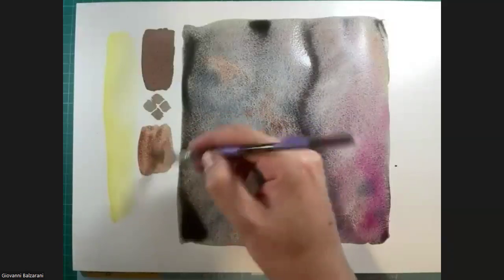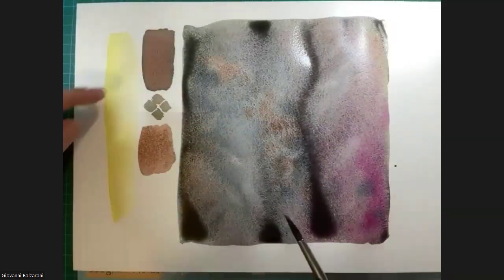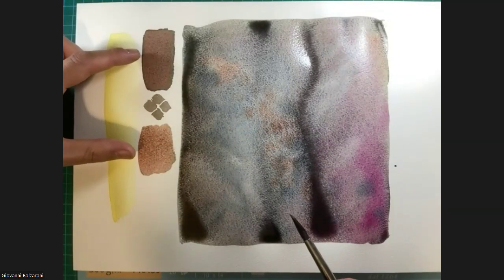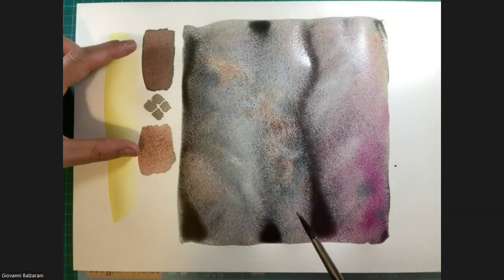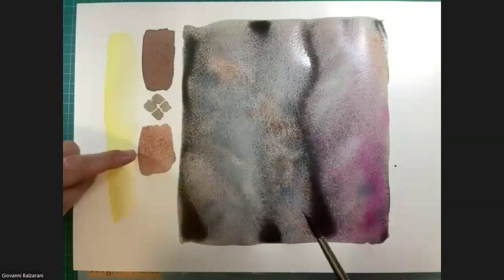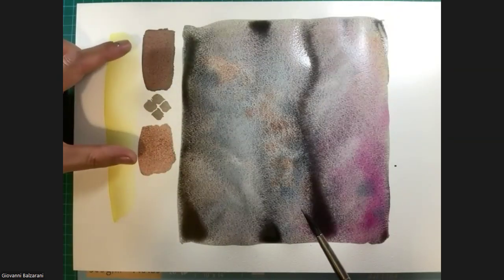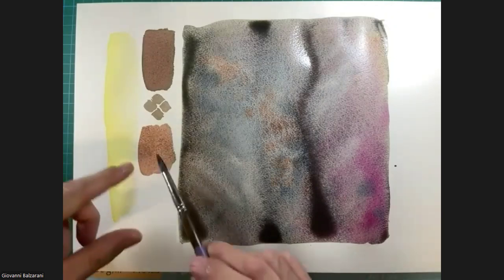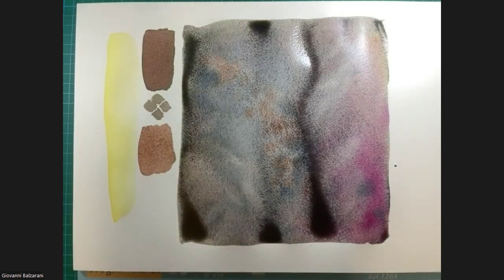It is changing the hue. Yeah, it changes the hue because this is Payne's blue gray and cadmium orange and pyro red. This is Payne's gray. It changes completely the hue. It is more light in this case.